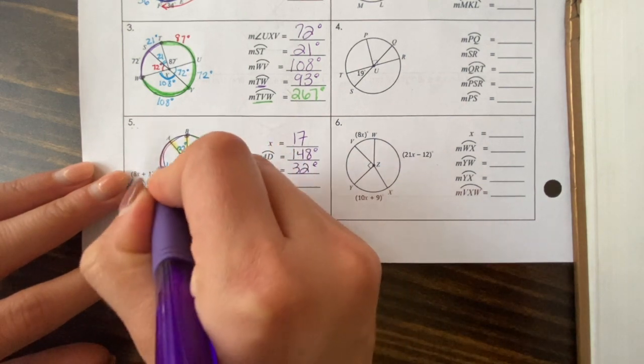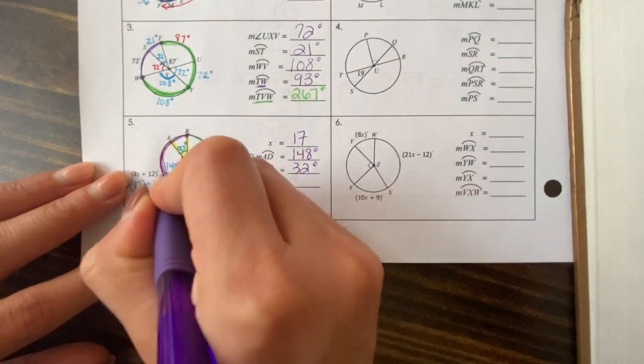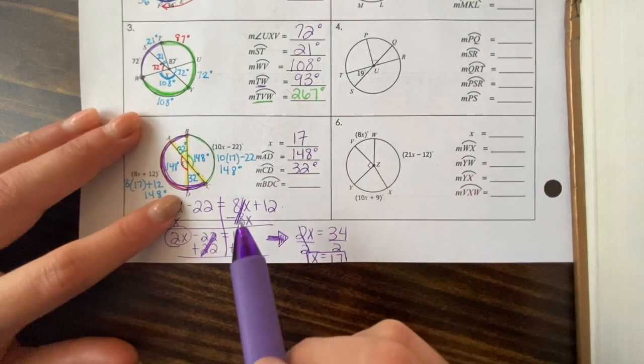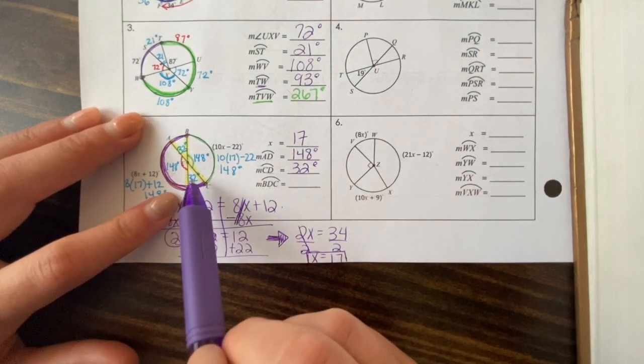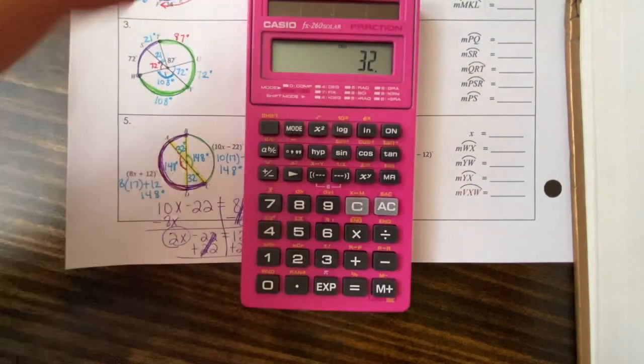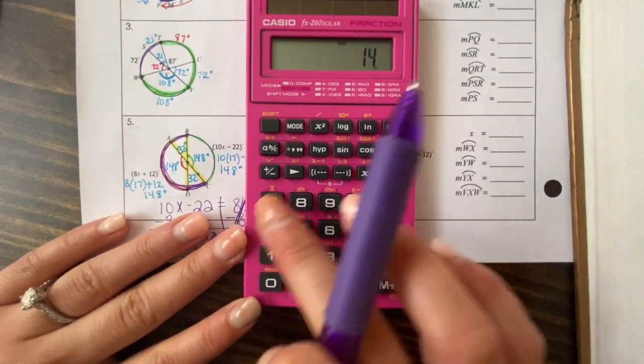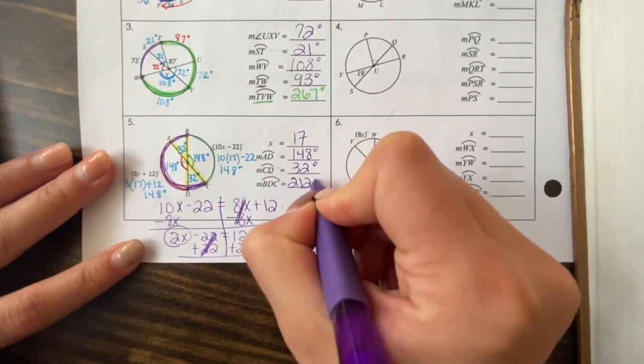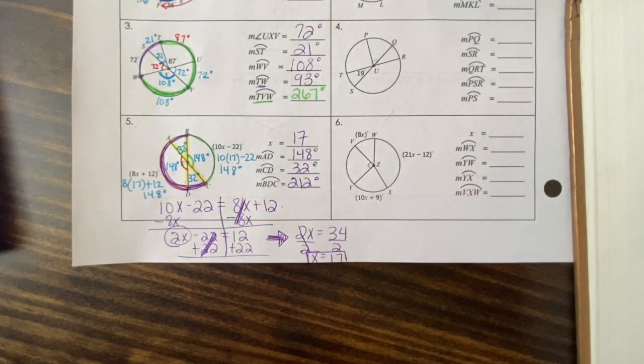So you're going to go all the way around this section, and because it's greater than half the circle, we know that this is the correct arc. So it's going to be 32, 148, and 32 all together. So 32 plus 148 plus 32 gives you 212 degrees. We know that's greater than 180.